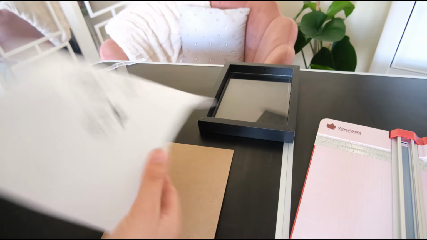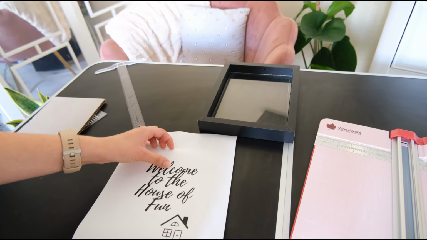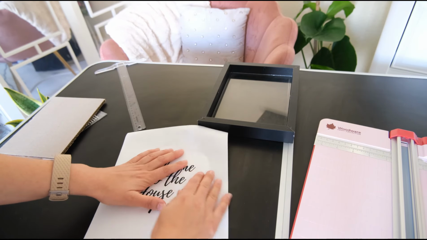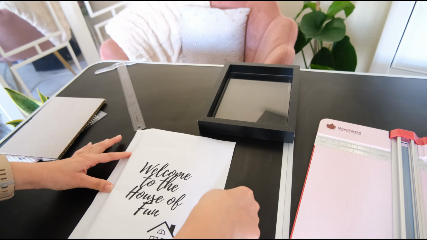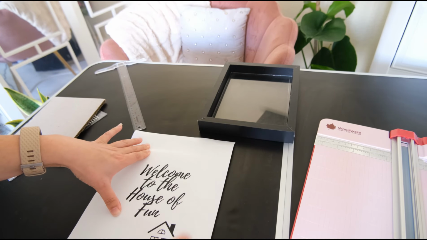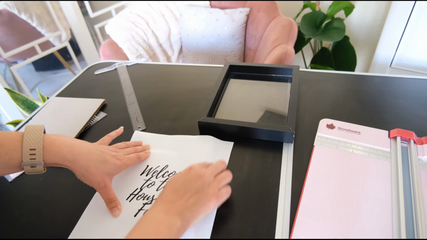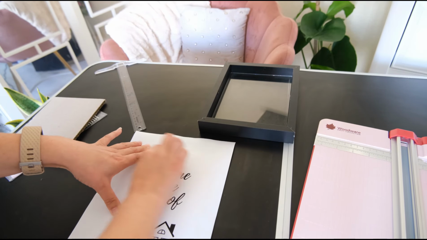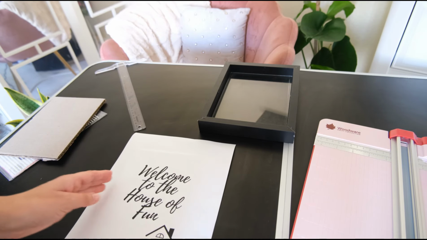The print printed out as an A4 sheet for me, but if you have a special printer you might be able to get it smaller. So I just needed to cut this down to fit in with the frame that I have. So to do this I used the back of the frame just as a guide of where the picture could sit within the frame, and just press this slightly to create a bit of a crease around the edge so I knew where to cut it down with.